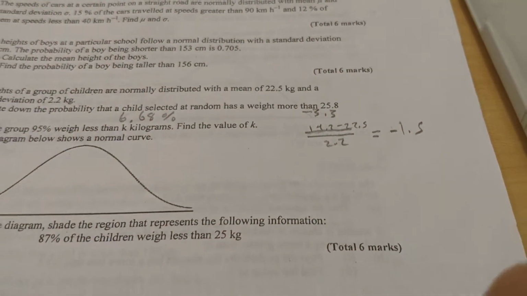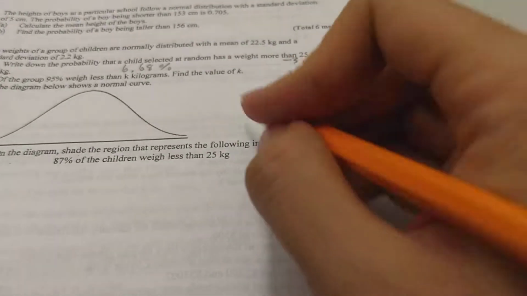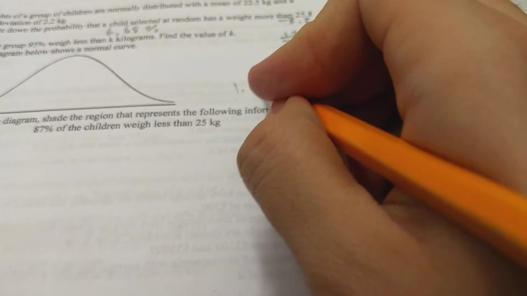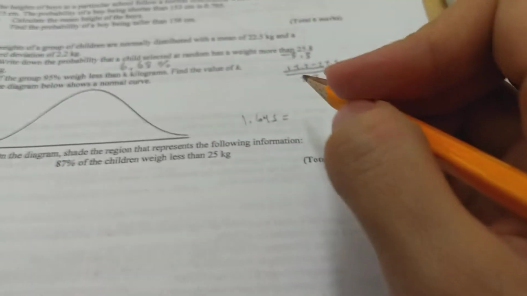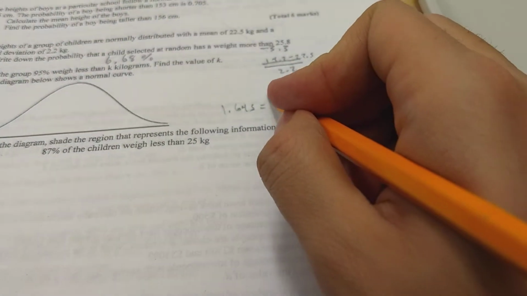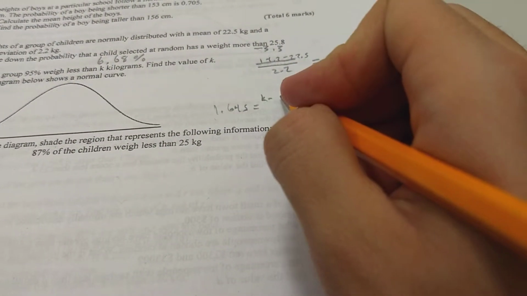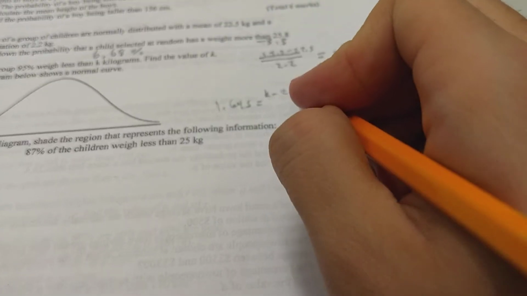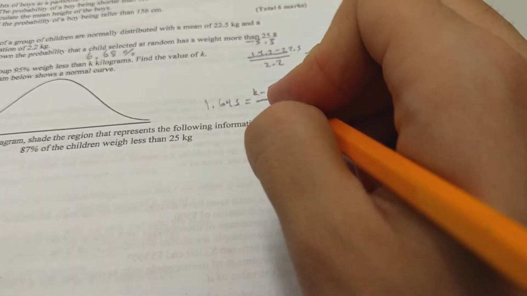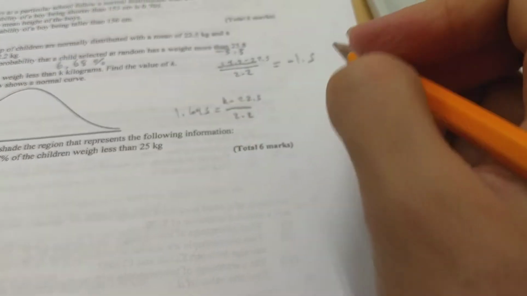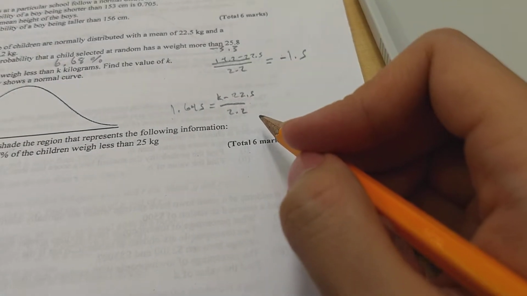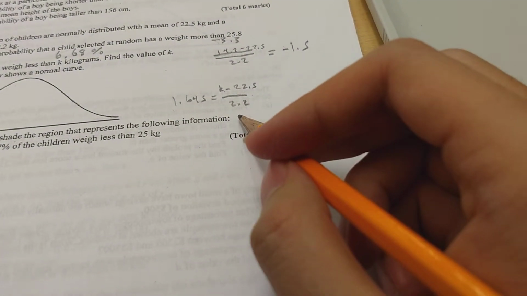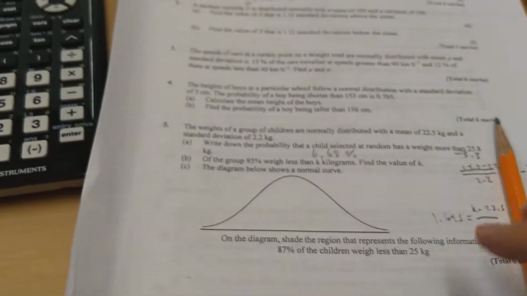Then we go for 1.645 equals k minus 22.5, all over 2.2. Because of that, we multiply by 2.2 and then add 22.5.